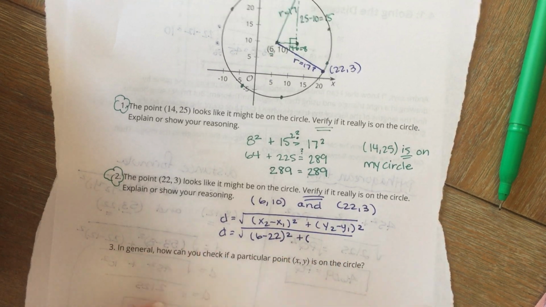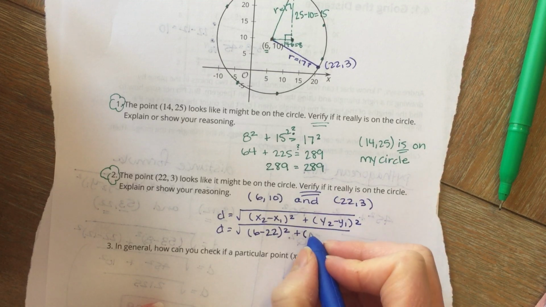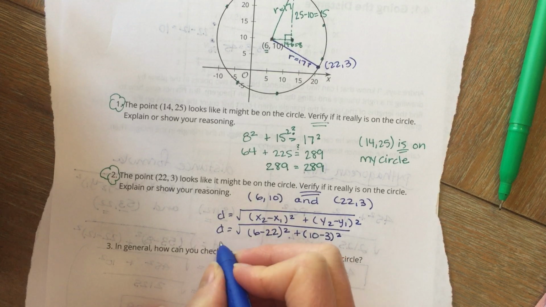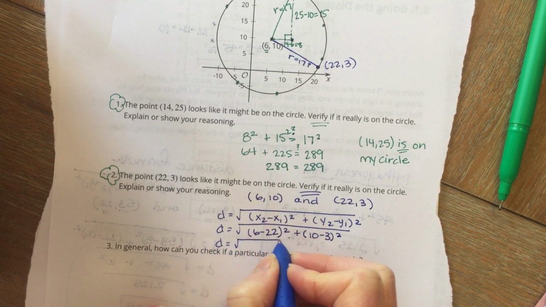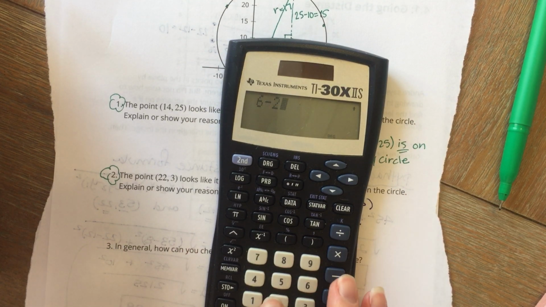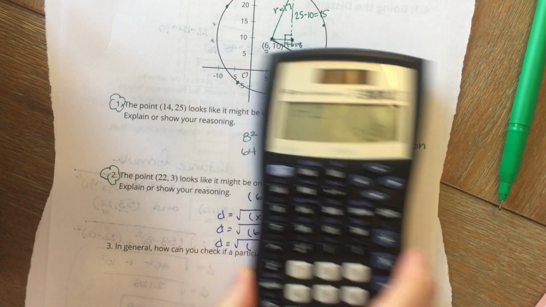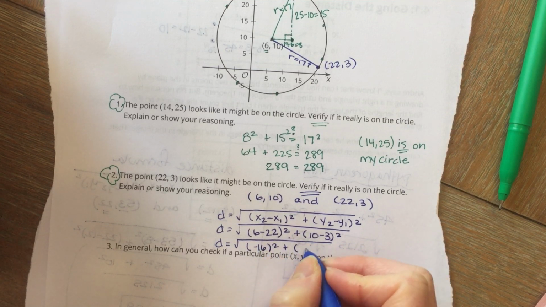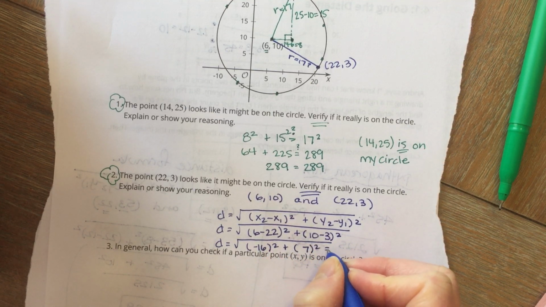In the distance formula, it doesn't matter. I'm going to use the 10 minus the 3. Those are my two y terms. So I have then 6 minus 22. Looks like it's negative 16 squared, plus 10 minus 3, 7 squared.